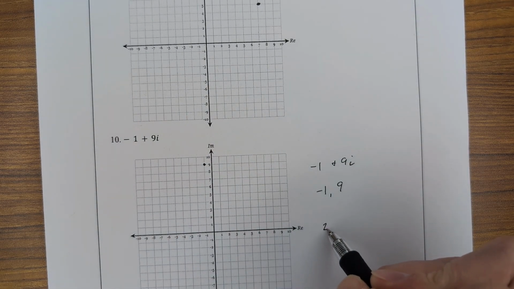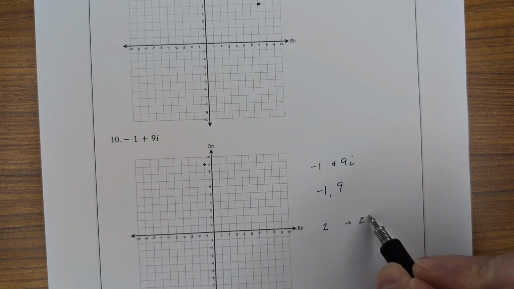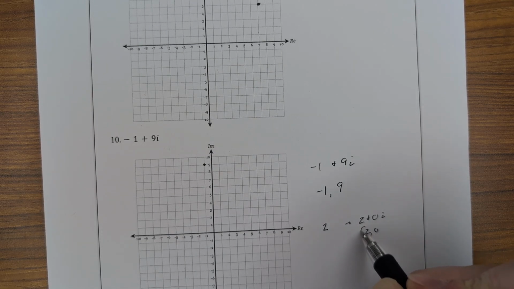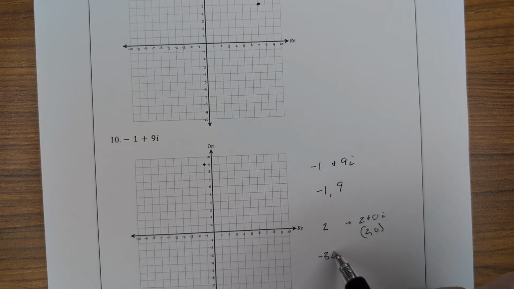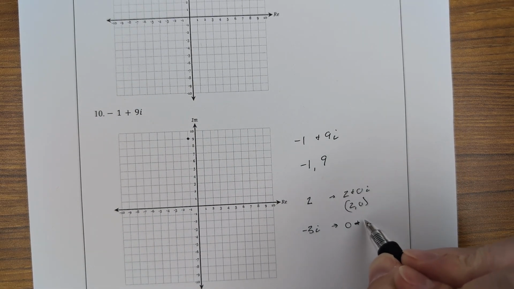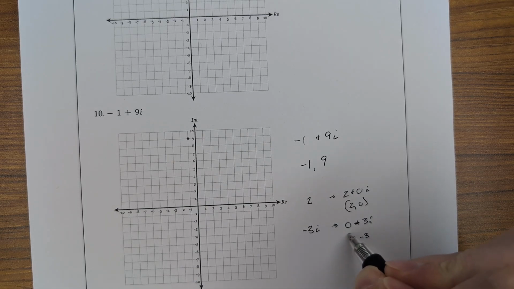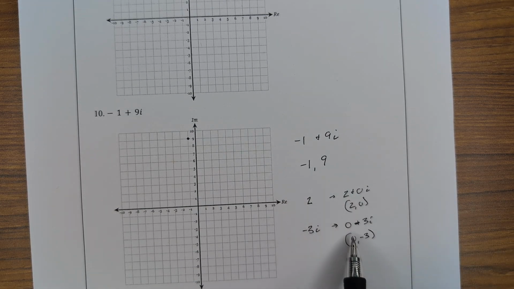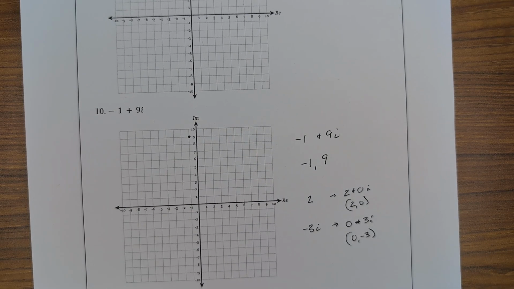Now, the thing to be careful of is if you have just a whole number, that's technically 2 plus 0i, or 2 comma 0. If you have just an imaginary part, negative 3i, that's 0 minus 3i, so 0 comma negative 3. So if you're missing the i part or the number part, you just insert zeros there. That brings us to the end of the section.